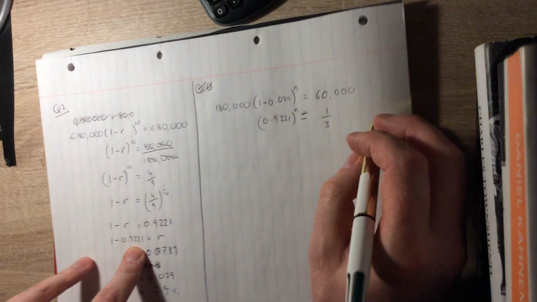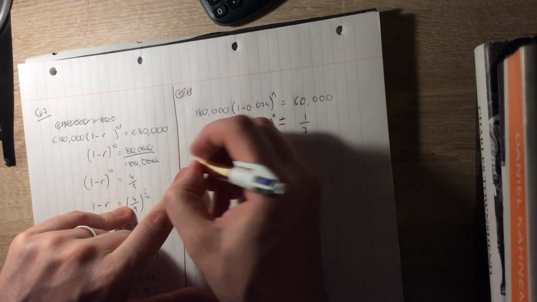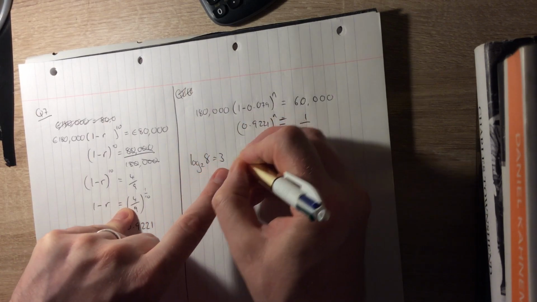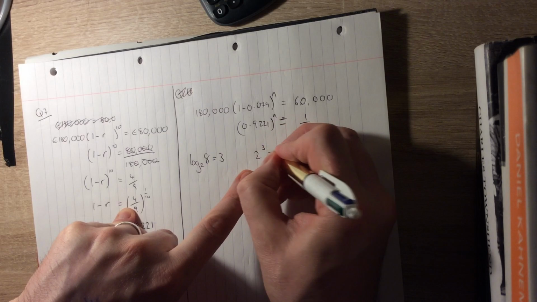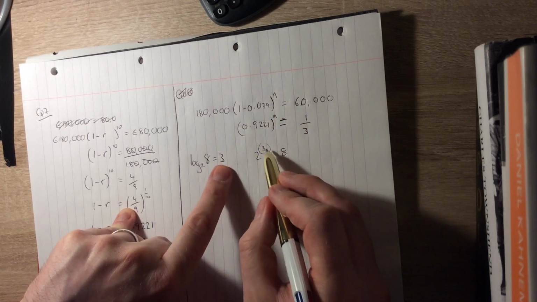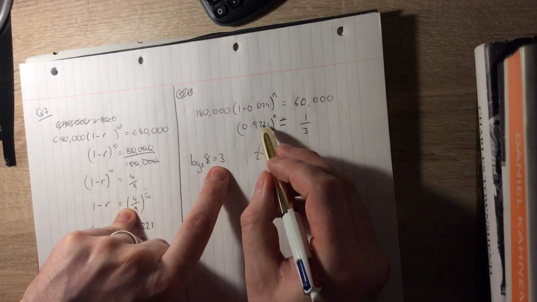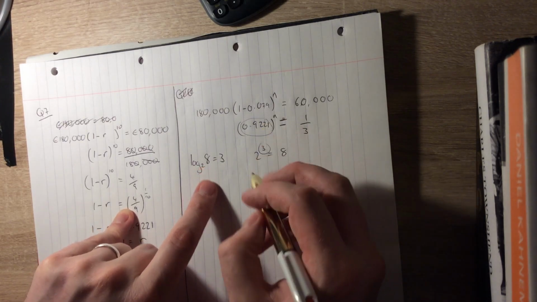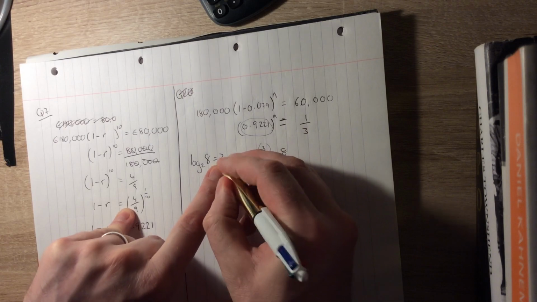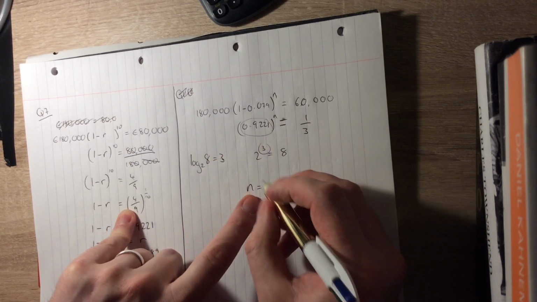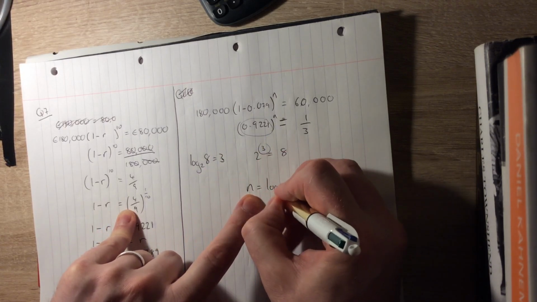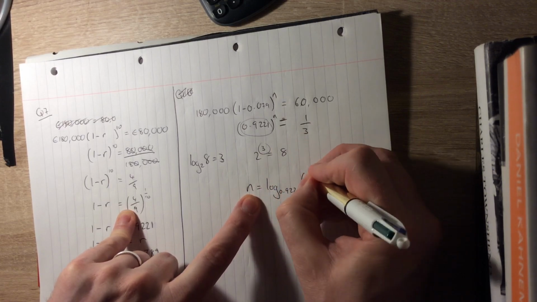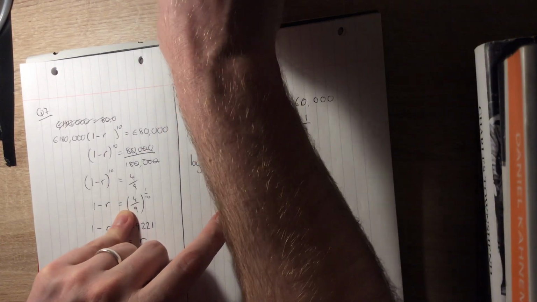Okay, and this is where we say, well, the one I always say, log base 2 of 8 is 3, is the same relationship as 2 cubed equals 8. So we want to get the 3 by itself, don't we? So 2 is in this place here, and 8 is in this place here. So we're going to say n equals, n is in the place where 3 is, log base 0.9221 of 1/3.